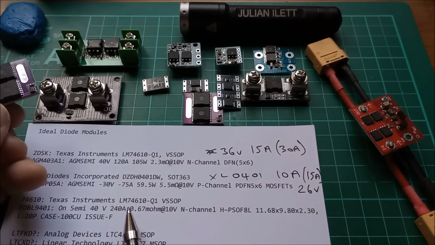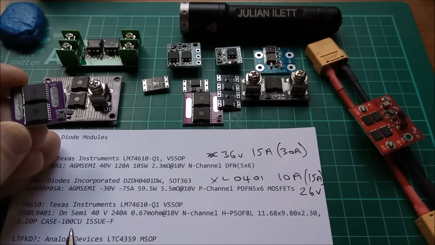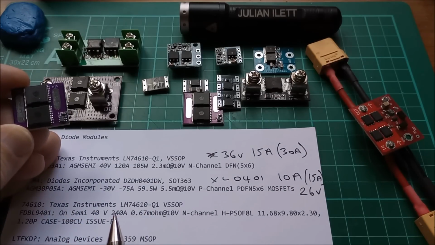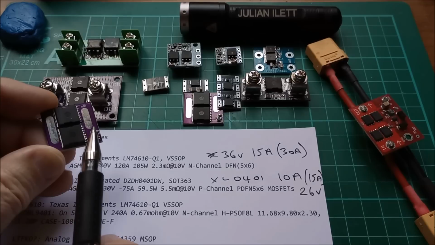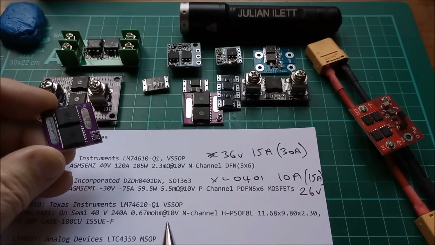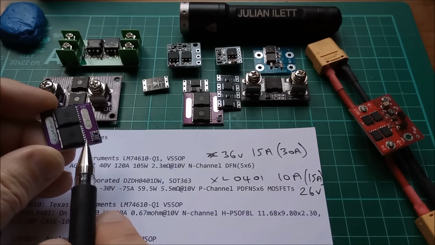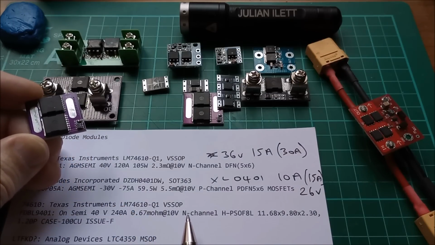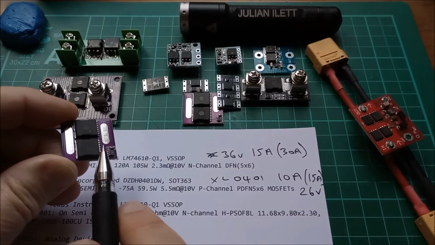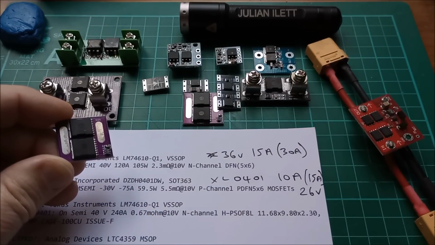It's the LM74610 Texas Instruments chip. On this particular module you've got an on semi 40 volt 240 amp MOSFET with a very low on resistance at 10 volts, but this MOSFET doesn't get 10 volts. It gets 6.3 down to about 5 point something, I think, because of this controller chip, and it's got N channel MOSFETs on here. Let me go to the AliExpress listing for this.